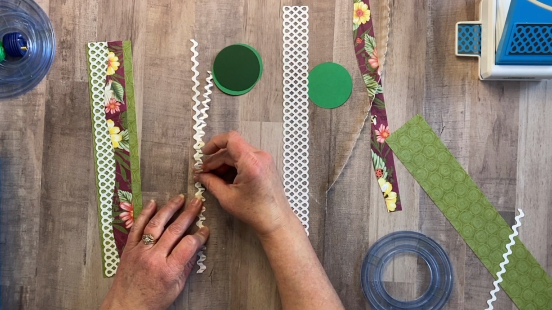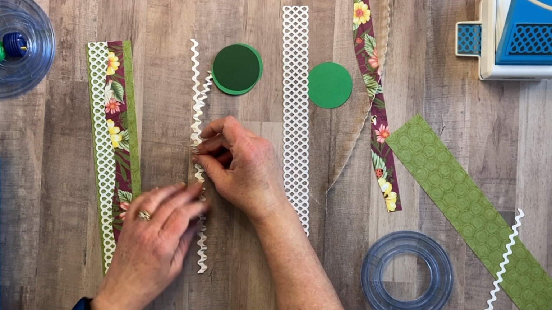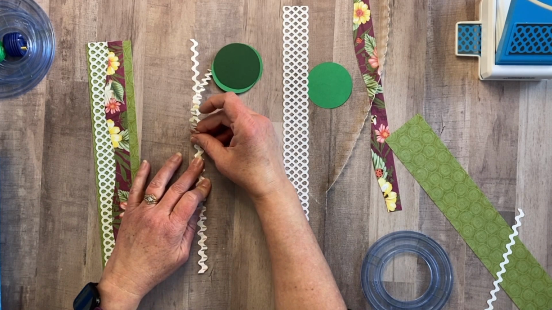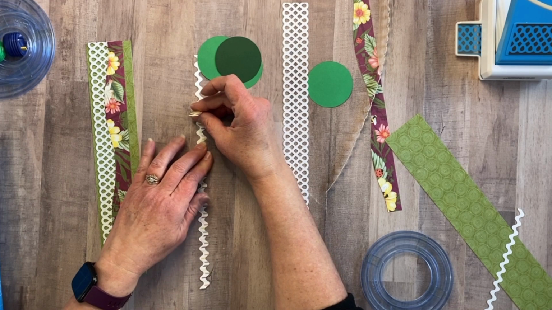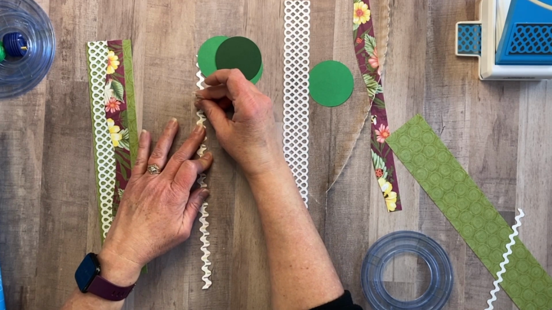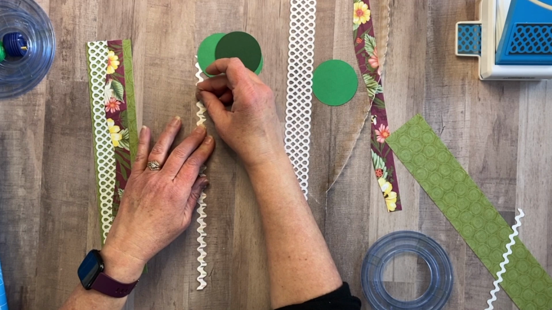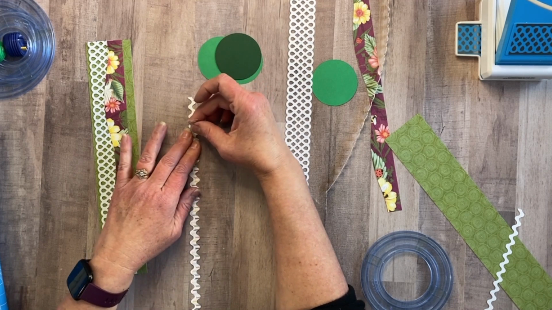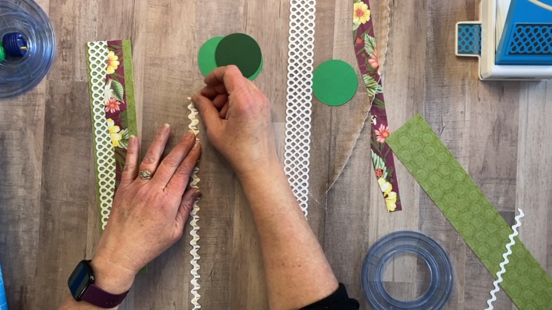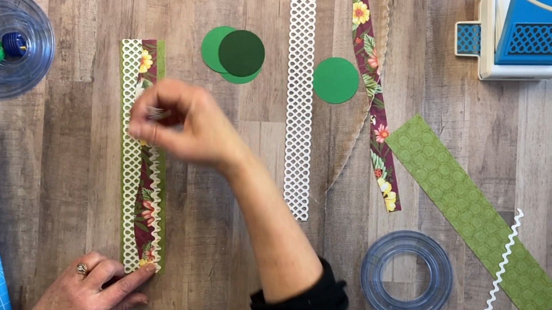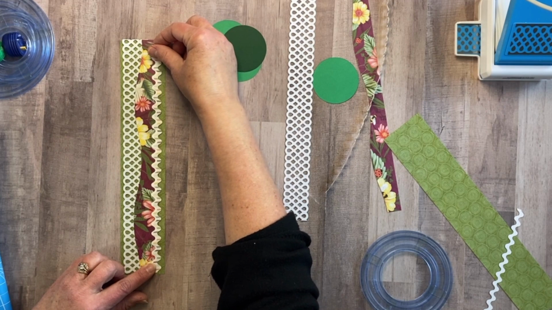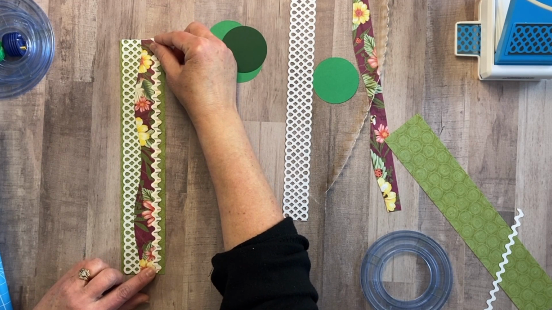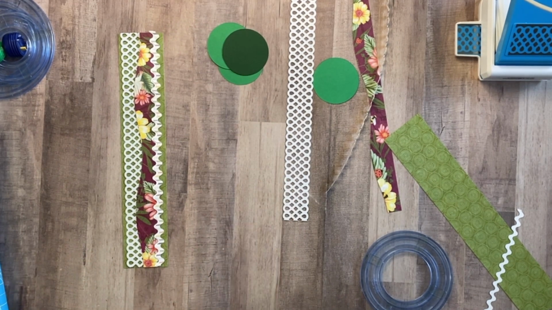And I'm just eyeballing it. It's maybe 1/8 of an inch, so about half of the width of the rickrack. And I'm doing this just to get it to pop a little bit more. Okay, there we go. And then what I'm going to do is put it right here on the edge, covering up basically that seam of that floral paper. And there we go. That's how it's going to look.